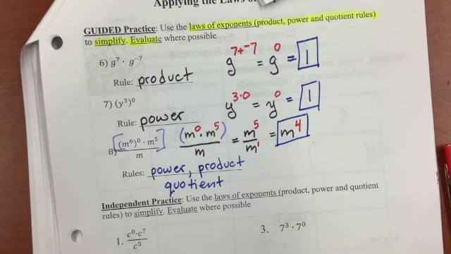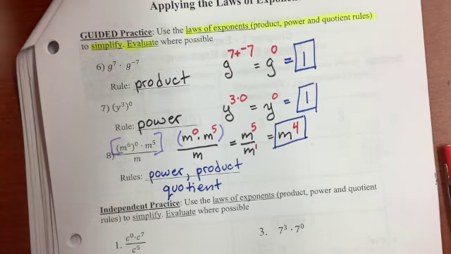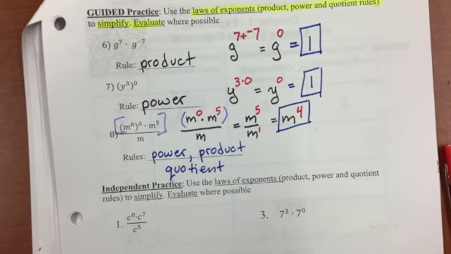All right, independent practice, 4 problems on the bottom. Get done. You can get her done. All right. That means turn off the video and do the problems.